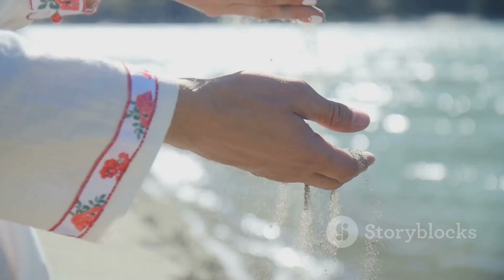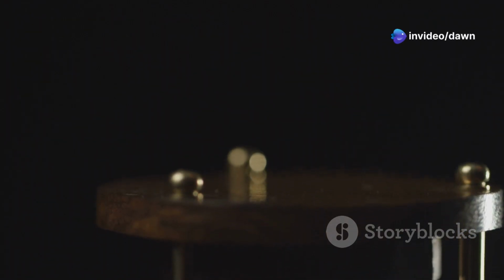Think about mixing sand and water. The sand doesn't dissolve, right? It forms this cloudy mixture. And if you leave it undisturbed for a while, the sand particles will eventually settle down at the bottom.